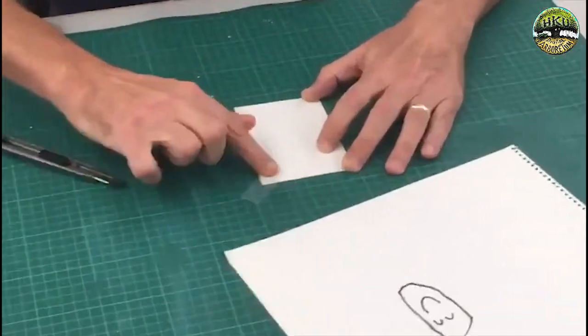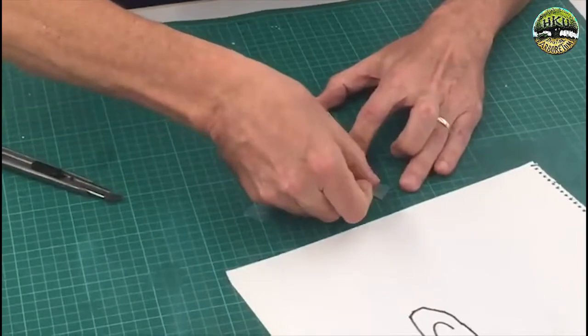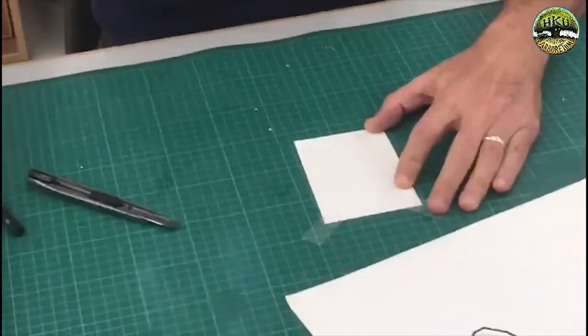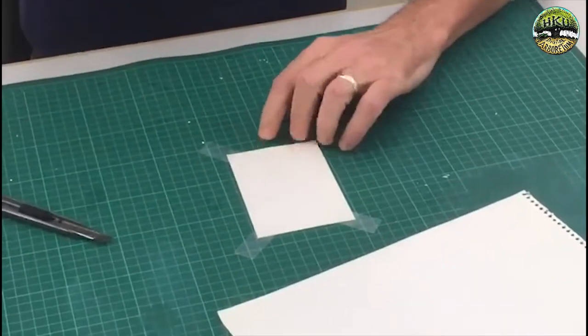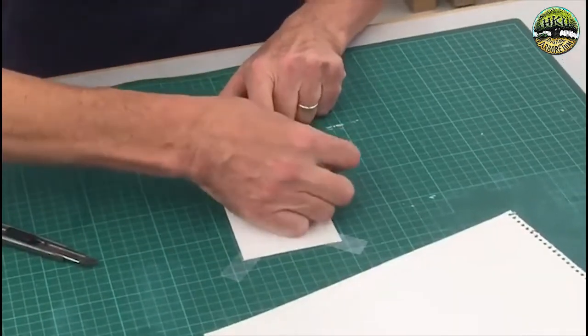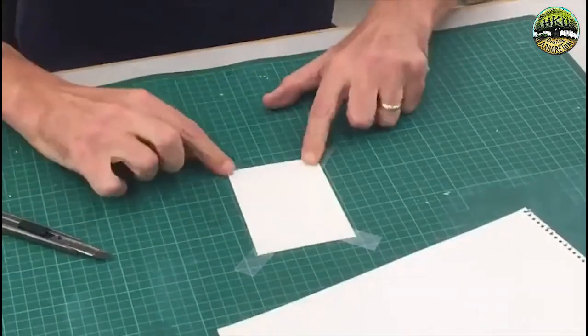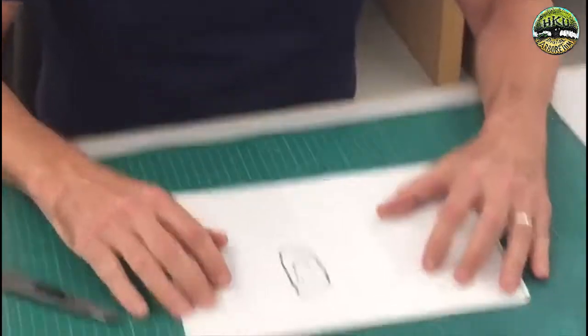It's completely magic. So stick that down first so it absolutely cannot move. And then you put your mistake area over the top.